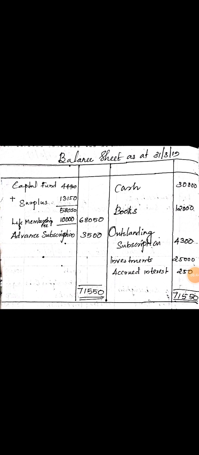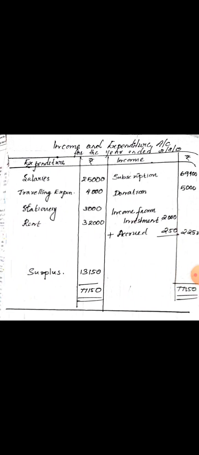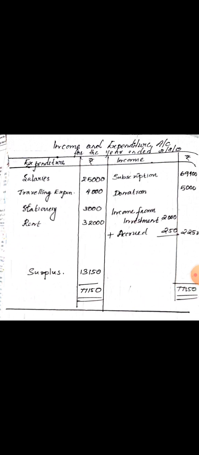Closing balance of books 12,000. So depreciation of books nil. Balancing of income and expenditure account. Balancing figure 13,150 is the surplus.